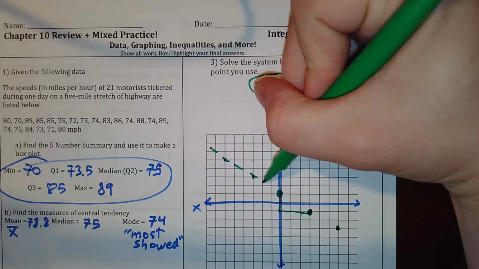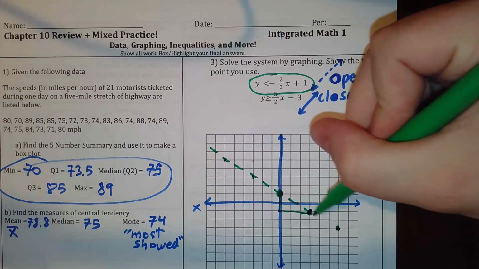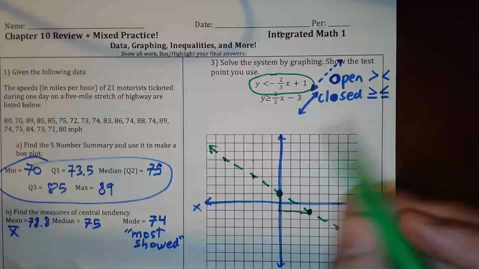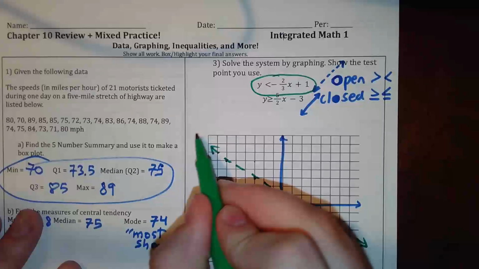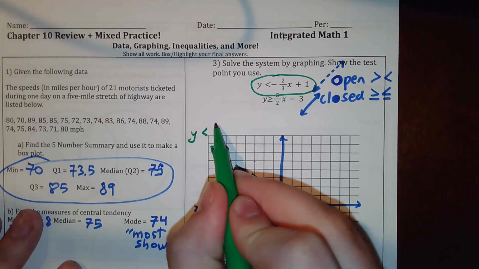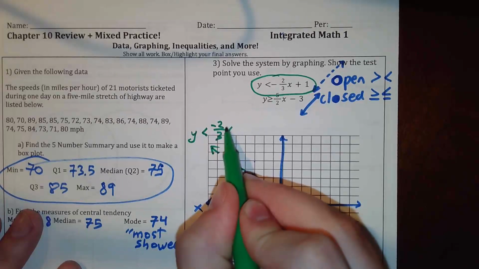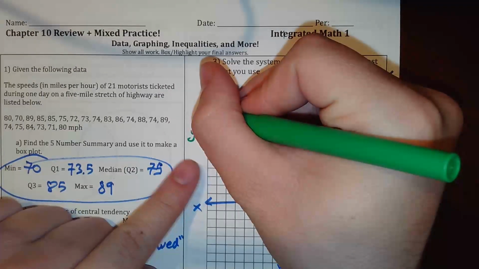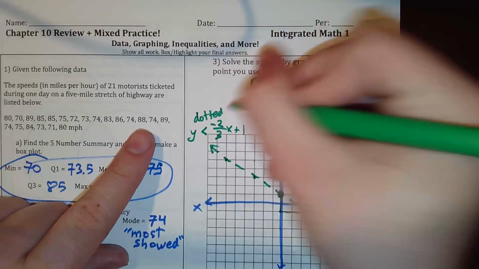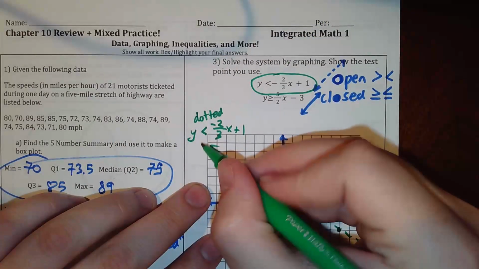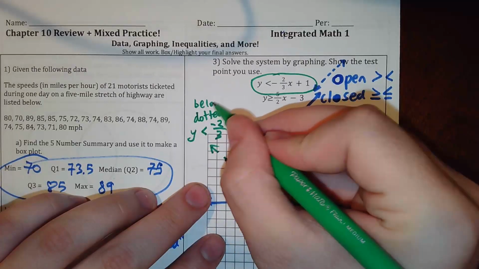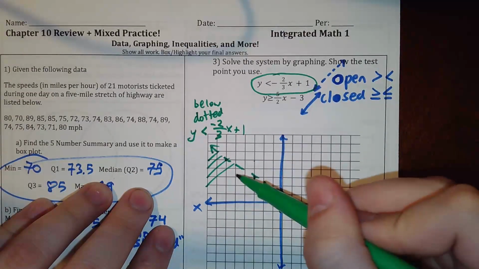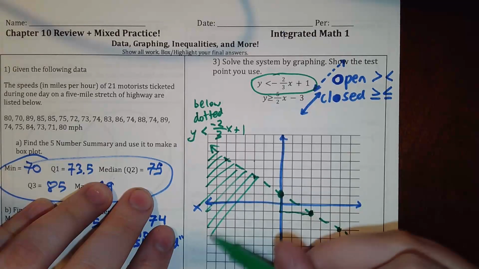Now, why am I not doing a whole solid line? Remember, what type of equation is this one? It's going to be an inequality. This is going to be y is less than negative 2/3 x plus 1. So not only do I need to have a dotted or dashed line, I also need to shade below since it's less than. So I'm going to shade everything below this line.